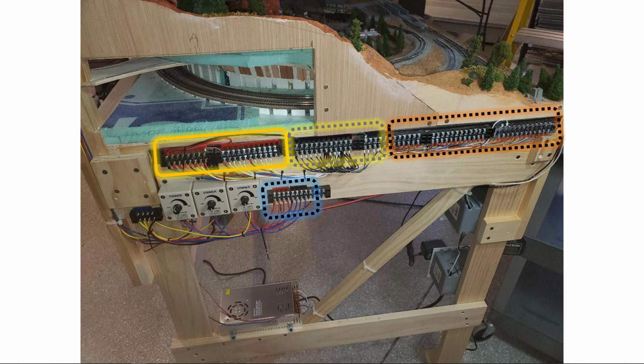So I don't try to maintain isolation of all the black conductors coming back, but I do all of the other colors. Every single isolated track section has a red and a black wire going to terminal strips underneath the layout that you can't see. And then some of the black ones are daisy chained back to here. I try to maintain the isolation, but I wasn't religious about it.